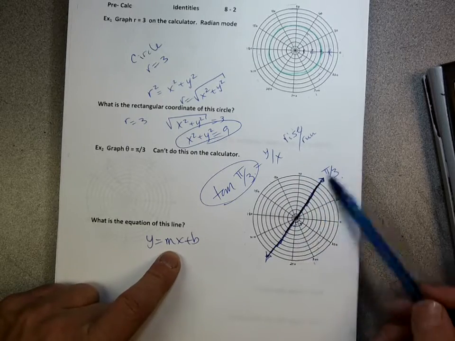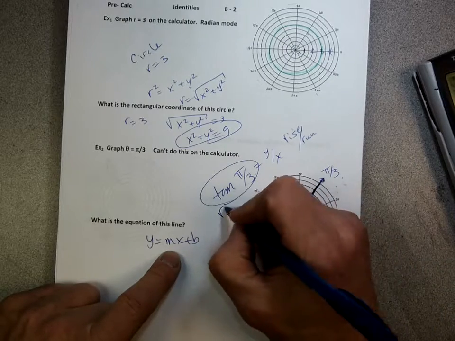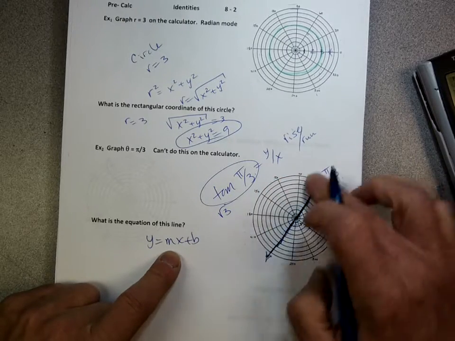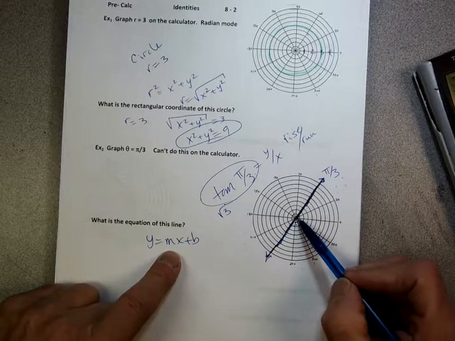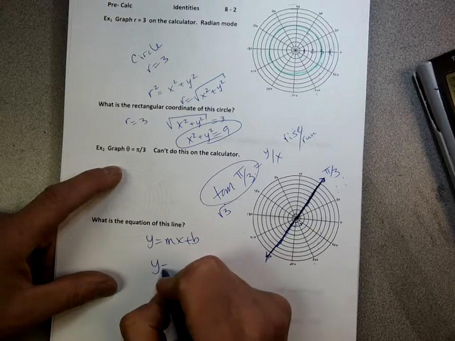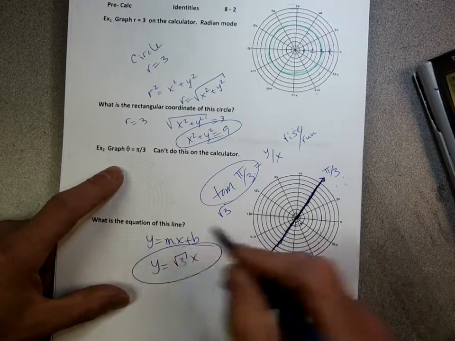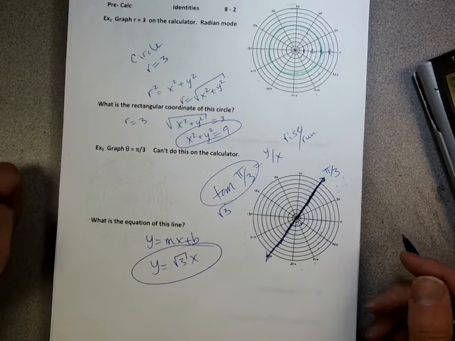So what's the tangent of pi thirds? Well, that's easy. It's on the unit circle. The tangent of pi thirds is the square root of 3. So that's my slope of this line. And the y-intercept is 0, it goes right through 0. So the equation of this line would be y equals the square root of 3 x plus 0.